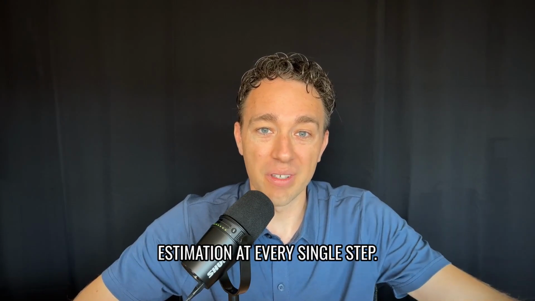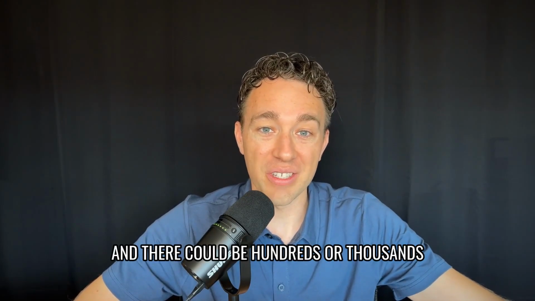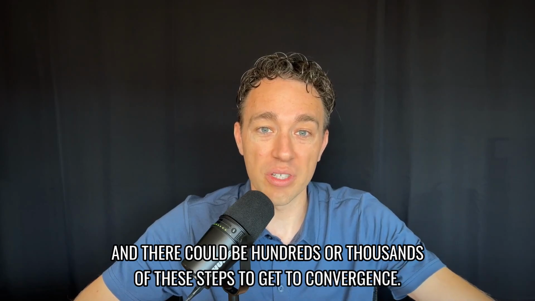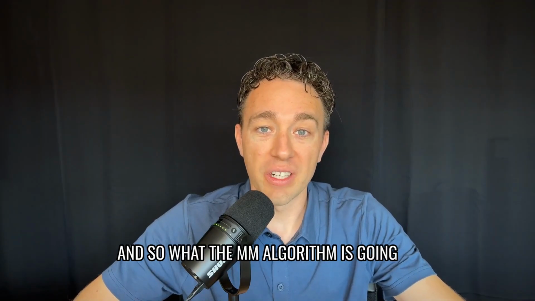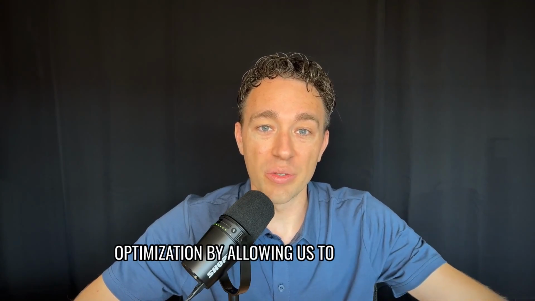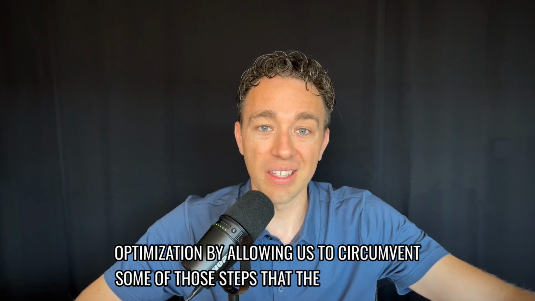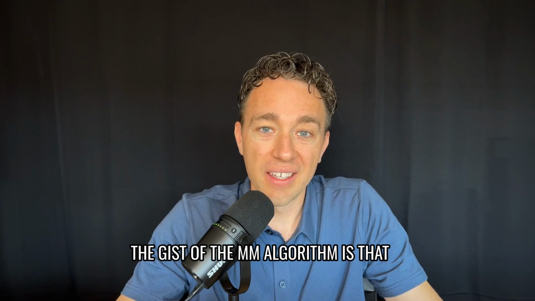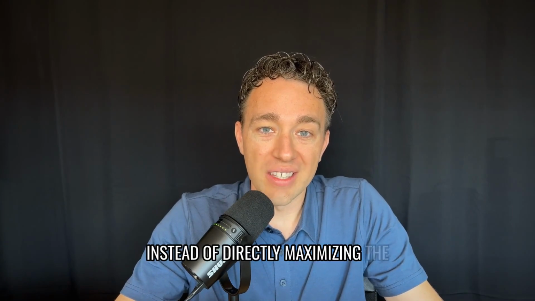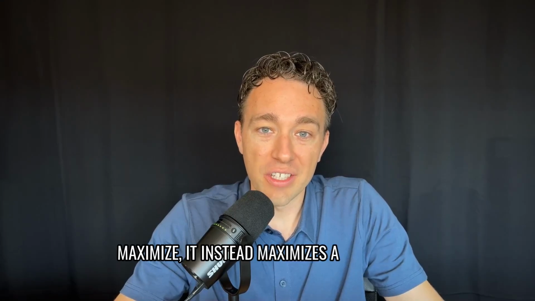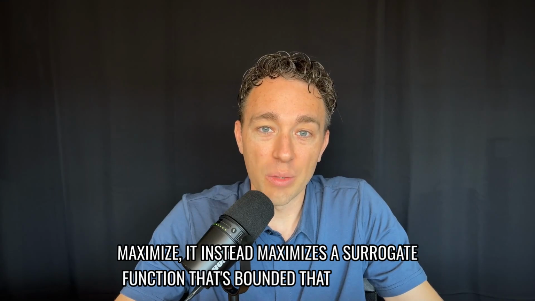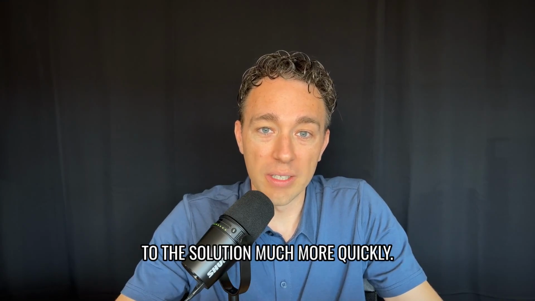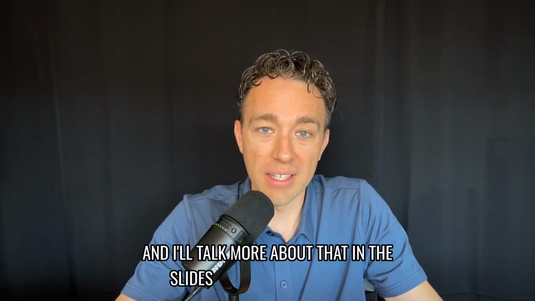The weakness of the EM algorithm is that it requires us to redo our full sequential estimation at every single step, and there could be hundreds or thousands of these steps to get to convergence. And so what the MM algorithm is going to do is speed up the optimization by allowing us to circumvent some of those steps that the EM algorithm has to take. The gist of the algorithm is that instead of directly maximizing the likelihood function that we want to maximize, it maximizes a bounded surrogate function that will get us to the solution much more quickly. And I'll talk more about that in the slides that I'll pull up now.